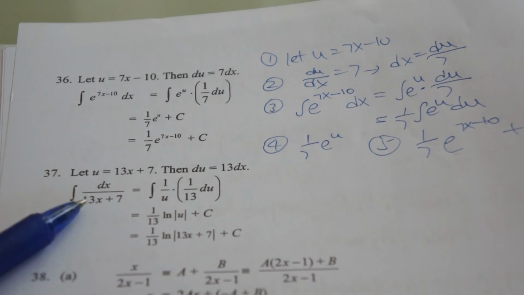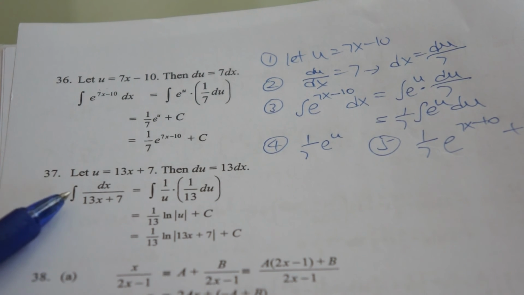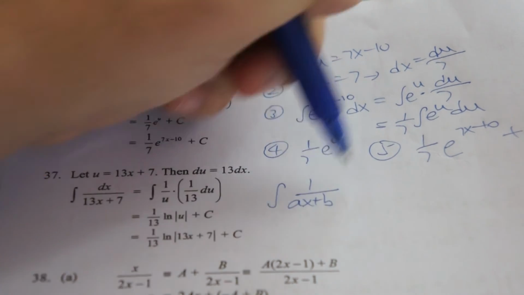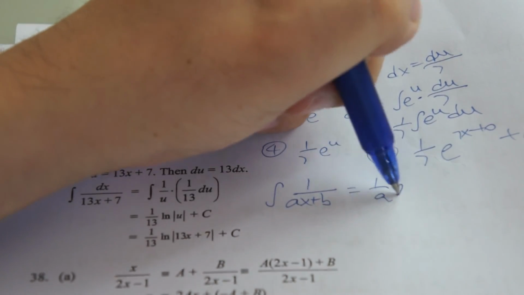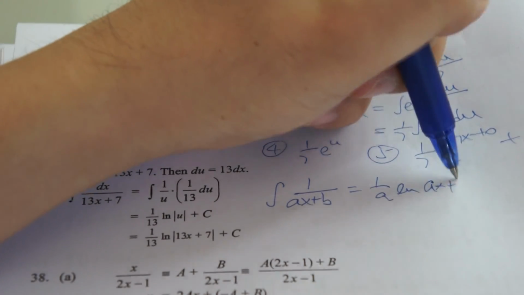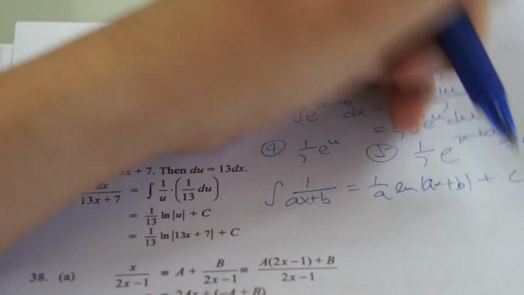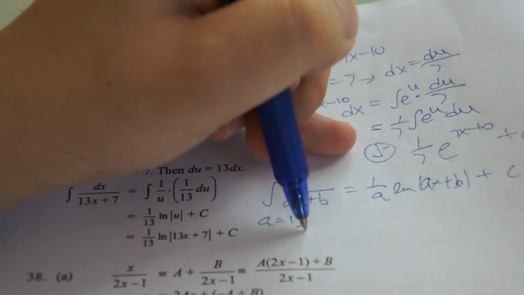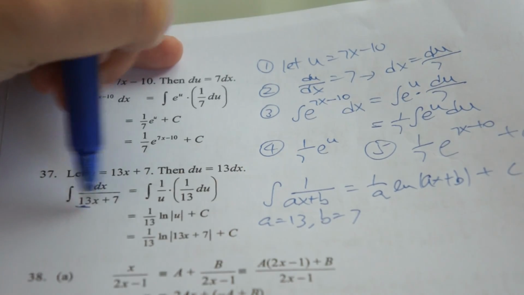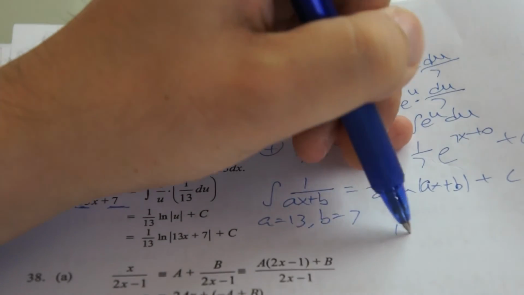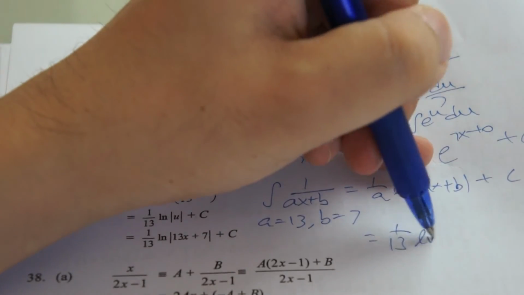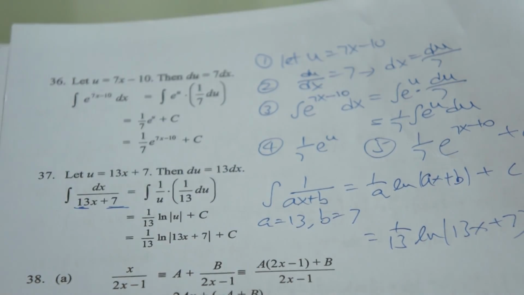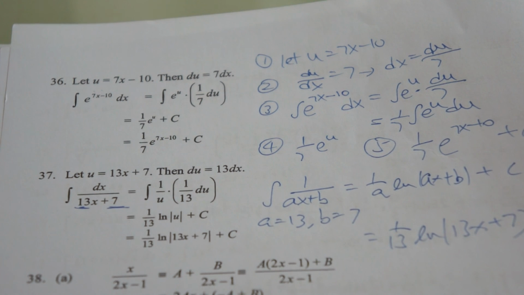Question 37 is in fact the same as in the lecture notes, because once again 1/(ax plus b) integrates to 1/a ln(ax plus b), plus a constant. Here a equals 13 and b equals 7. So you can directly write down the answer as 1/13 ln(13x plus 7) plus constant. Okay, and that is the method by substitution.